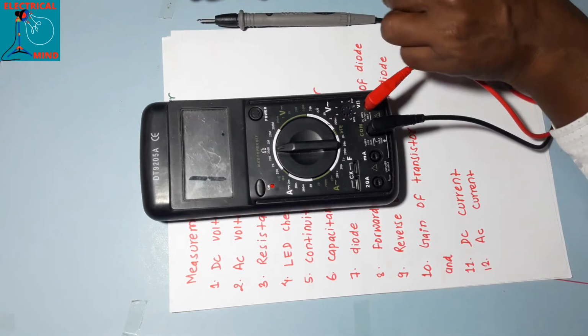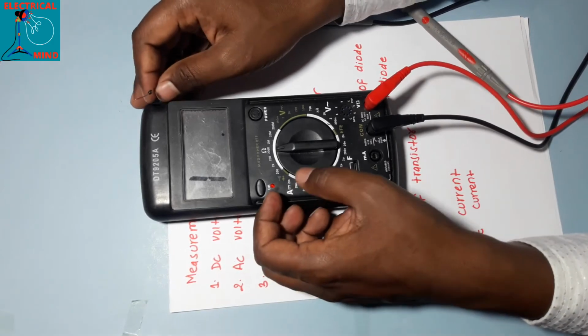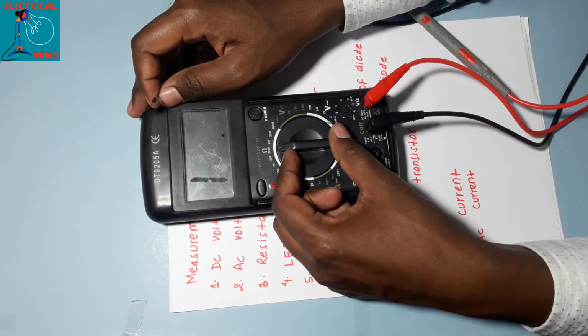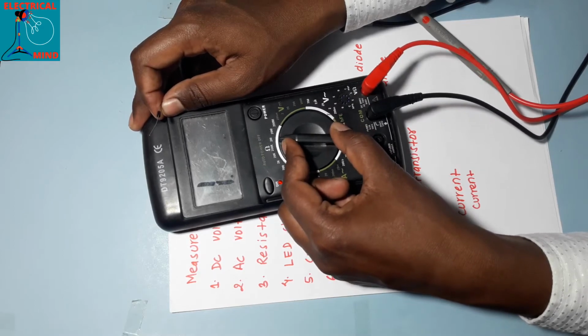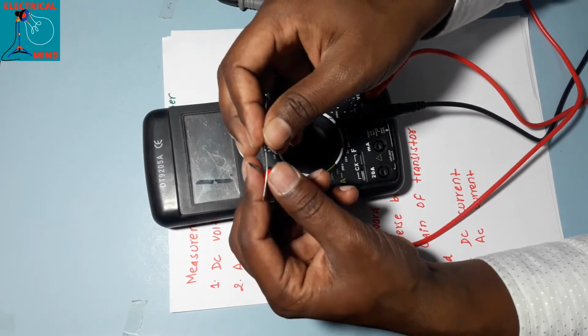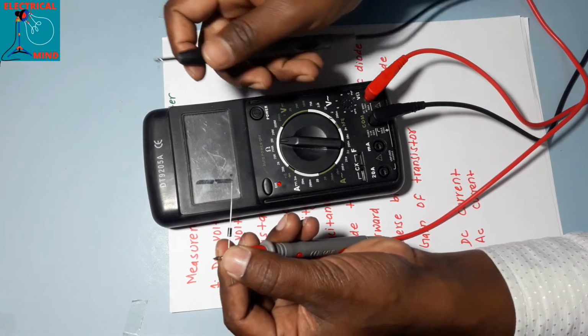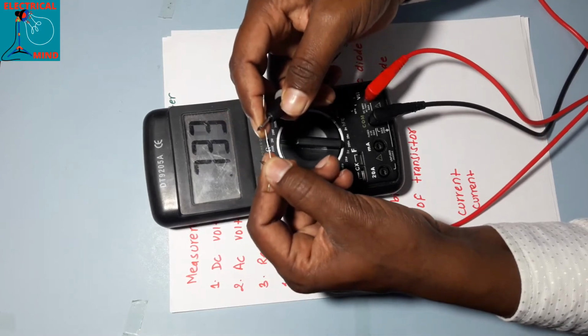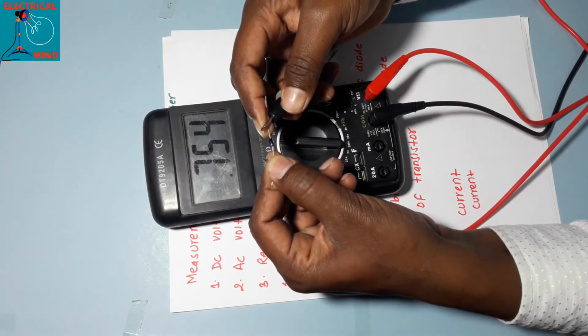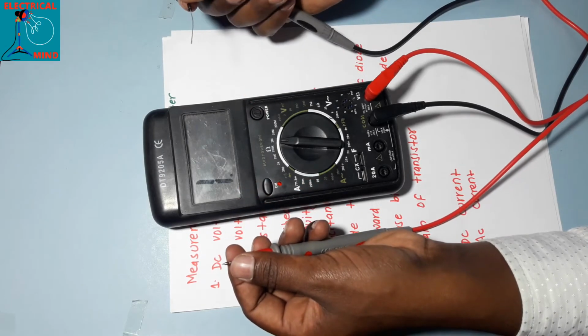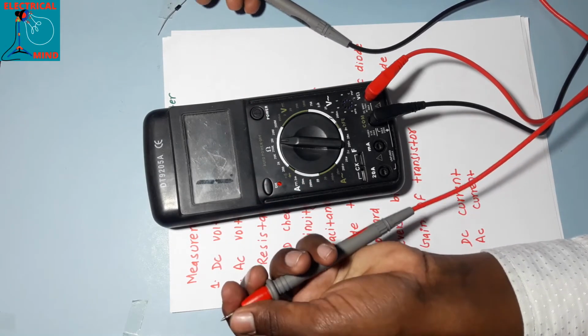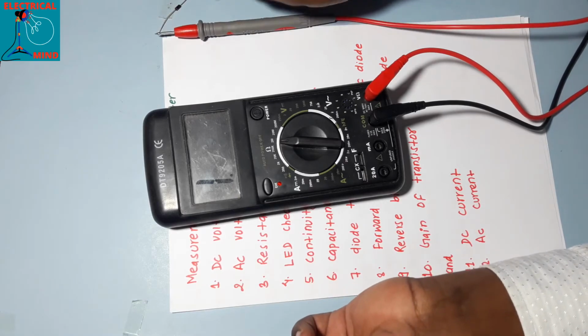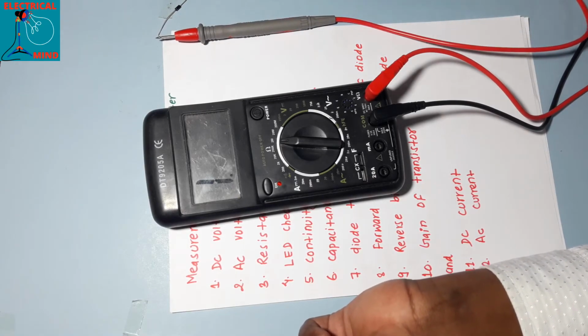Point number 9. As you know, the reverse bias resistance of a diode is greater than the forward bias resistance of a diode. I am setting the pointer to mega ohm. Now to measure reverse bias resistance, connect the negative of the diode to the positive of the multimeter and the positive of the diode to the negative of the multimeter. As you can see, the multimeter is showing the reverse bias resistance of 0.78 mega ohm. This is how you can do the diode test, forward resistance and reverse bias resistance of a diode.